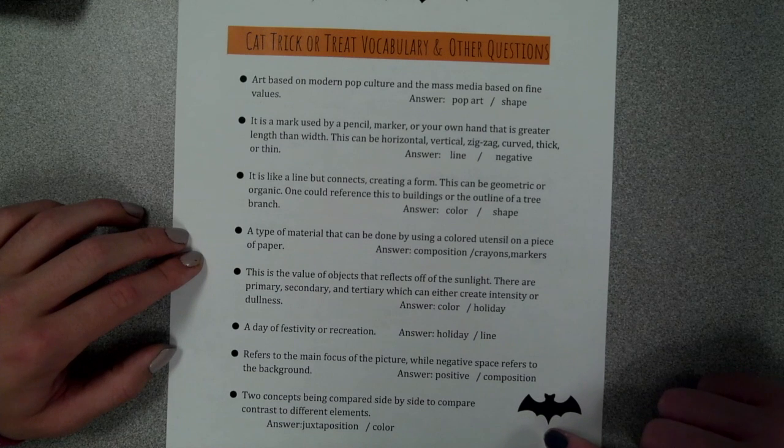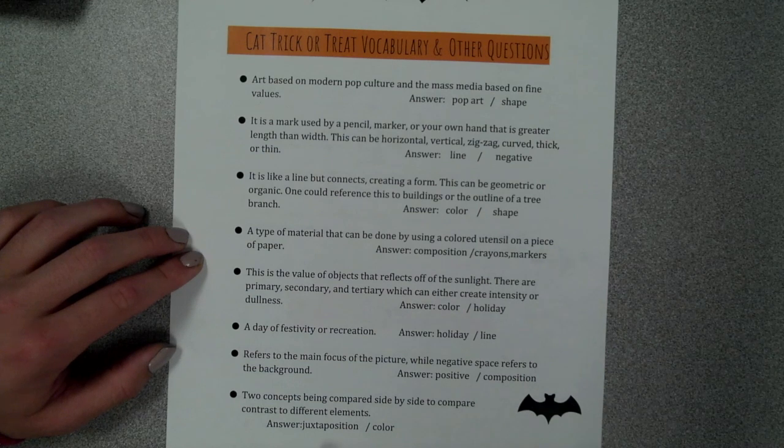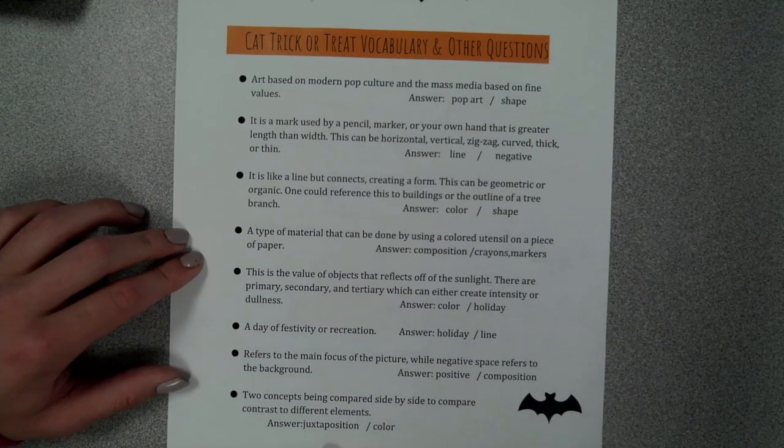The next one is two concepts being compared side by side to compare and contrast different elements. And your options are juxtaposition or color. Right. And the answer is juxtaposition. I cannot say that. Juxtaposition.